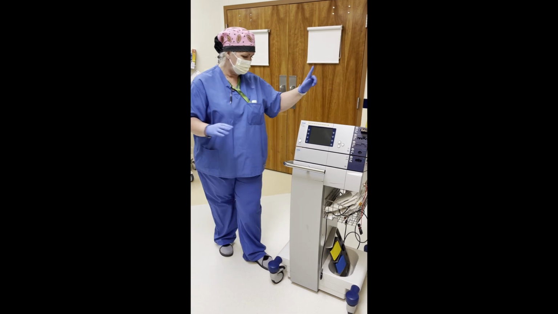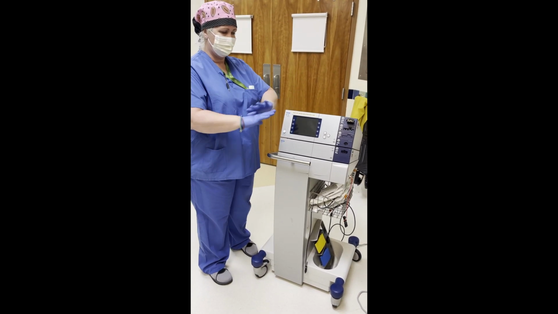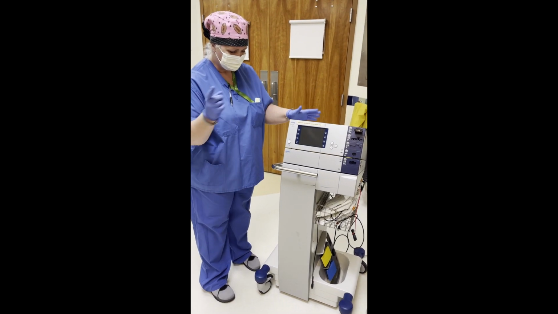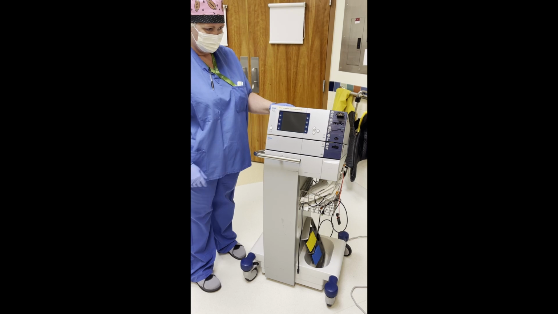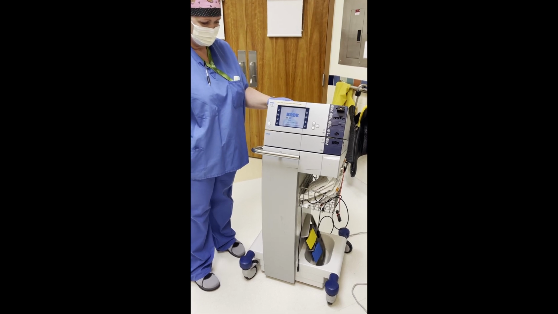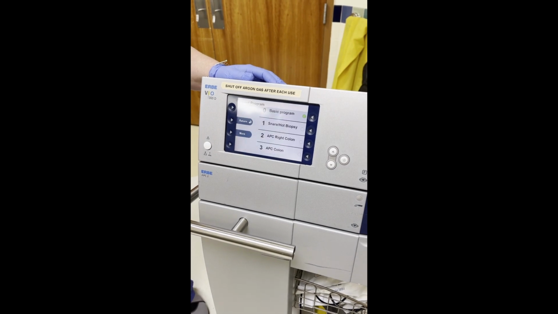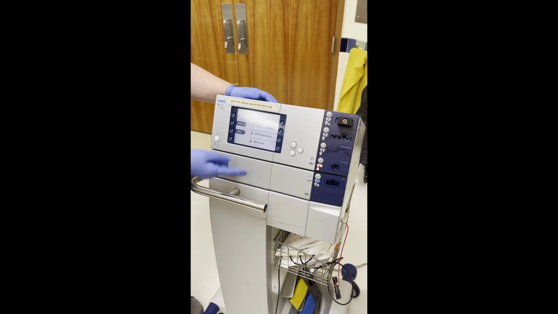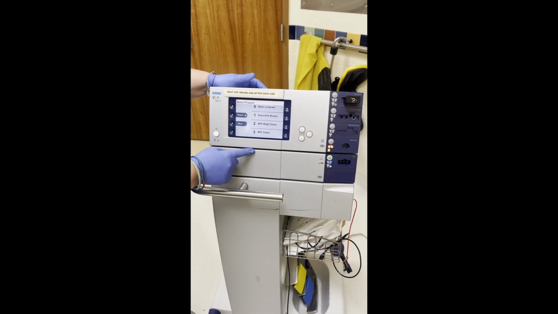You're going to plug it in. It's already plugged in. To turn on the ERBE, this is going to seem kind of basic, but in the heat of the moment, it's not really basic. I'm going to turn this on right here. It's going to sing a nice little song. And then you're going to see a little library, if you want to call it that, a list of things you can do.